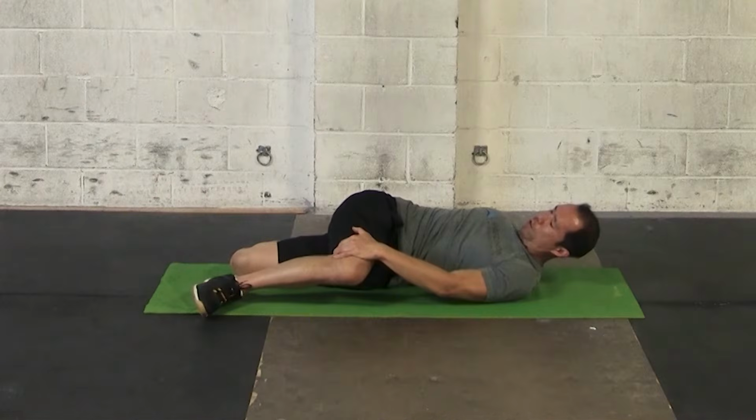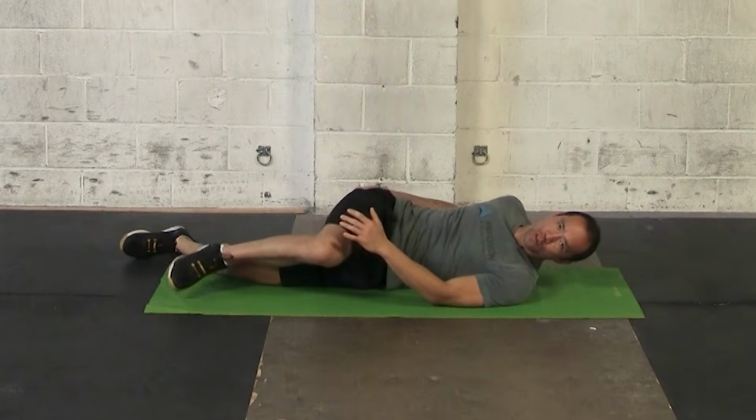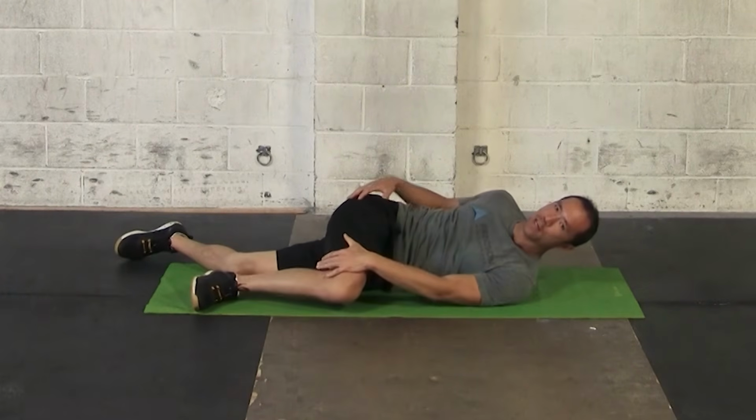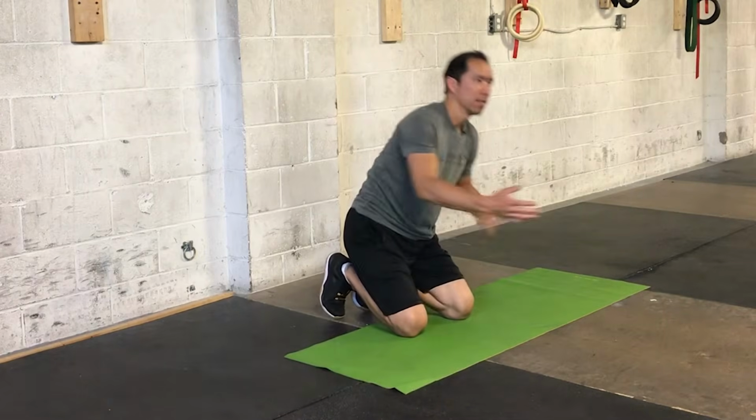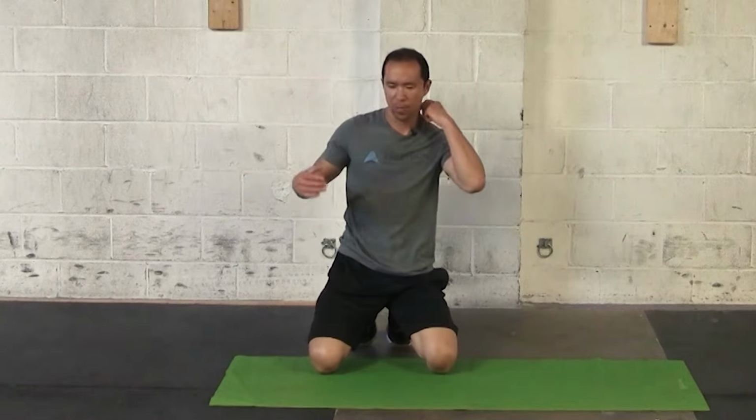And just stretch out through the glute medius by pushing that knee down across the body. Okay, that's a static stretch, and that's just going to help you get into that range of motion. But we want to develop range of control. We want to develop strength throughout the range in the glute medius and in all the muscles.